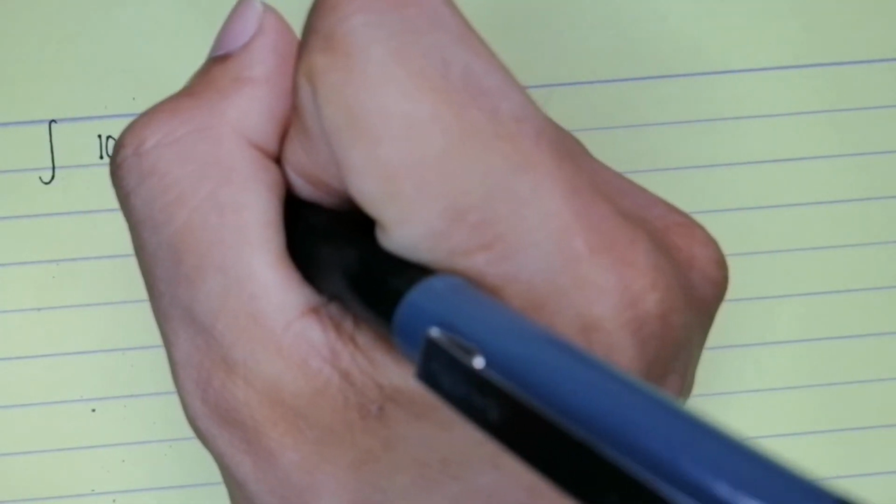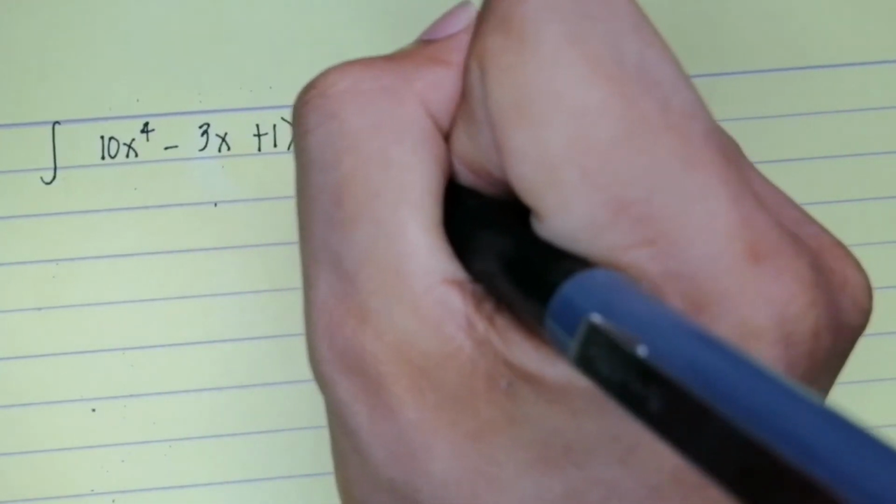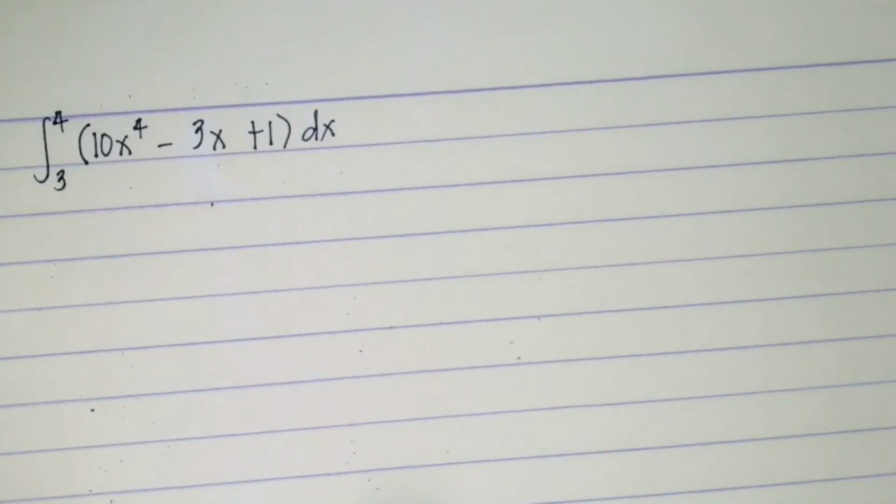Alright, suppose we are interested in finding the antiderivative of this given function, the definite integral of this given function. Suppose we have, ayan. We have here, finding the definite integral of 10x raised to 4 minus 3x plus 1 with respect to x from 3 to 4.